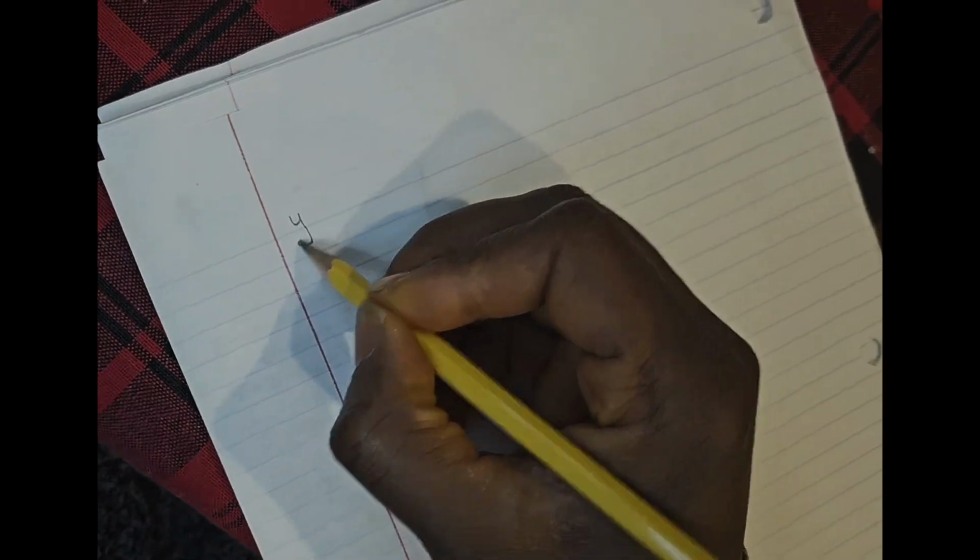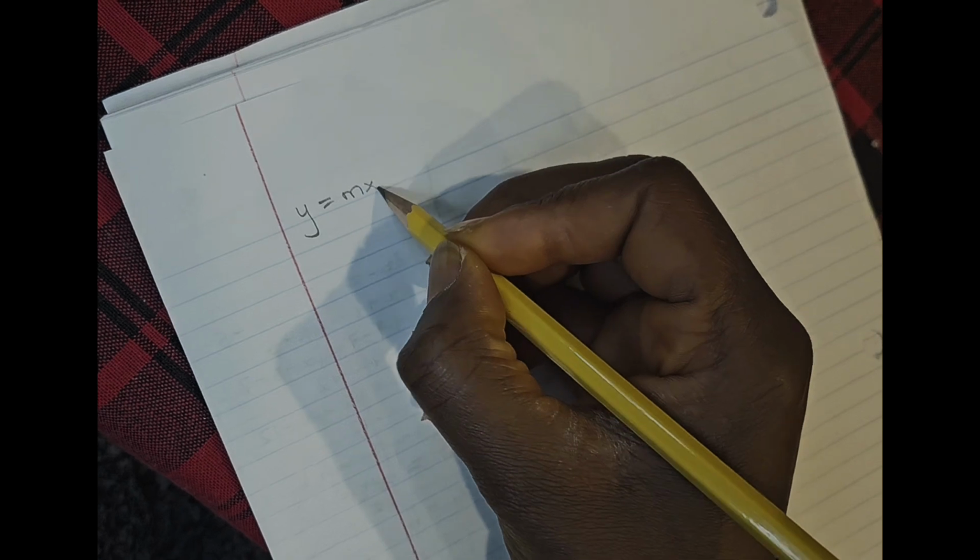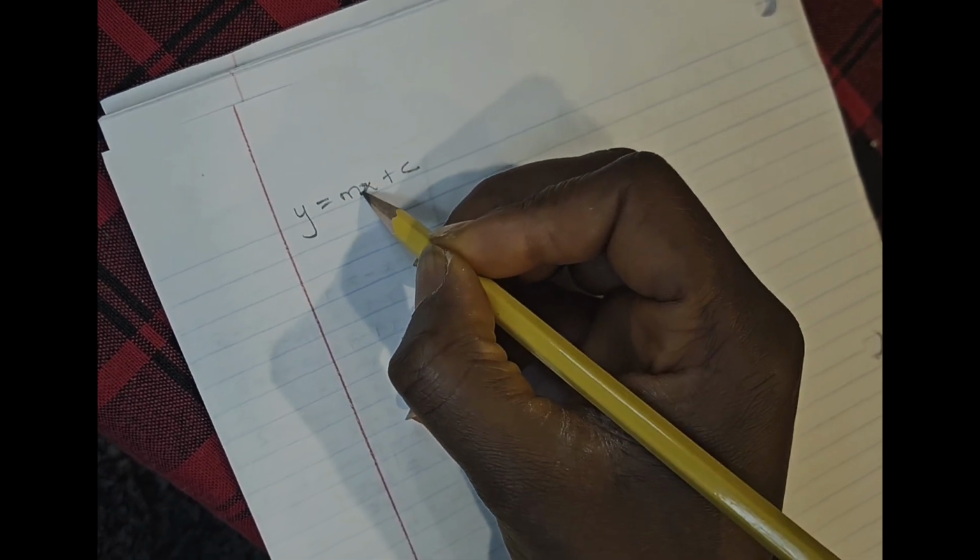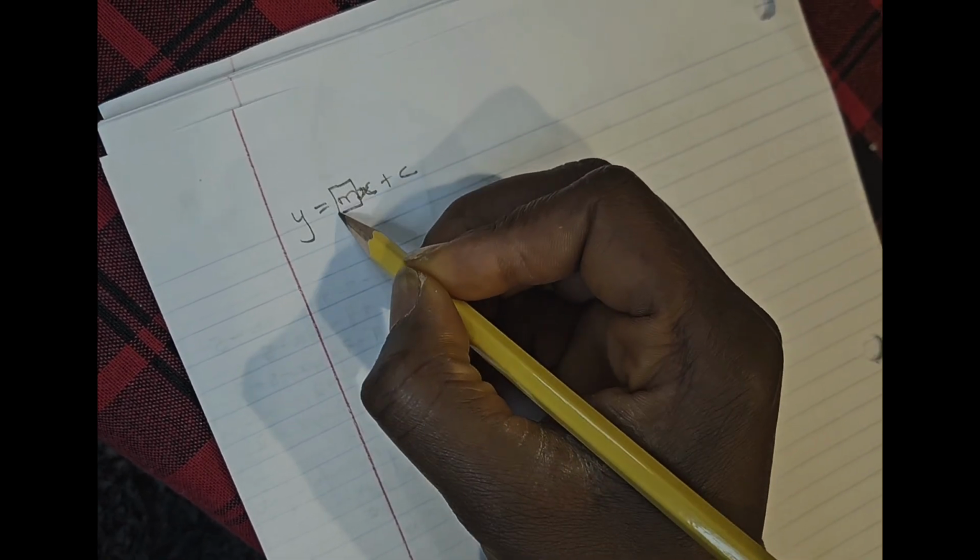Here to solve problems. Today we will be solving a problem on finding the slope of a line. For us to be able to find the slope of a line, we have to know the equation y equals mx plus c. This is what we have to be looking for, m, when we are finding the slope of a line.